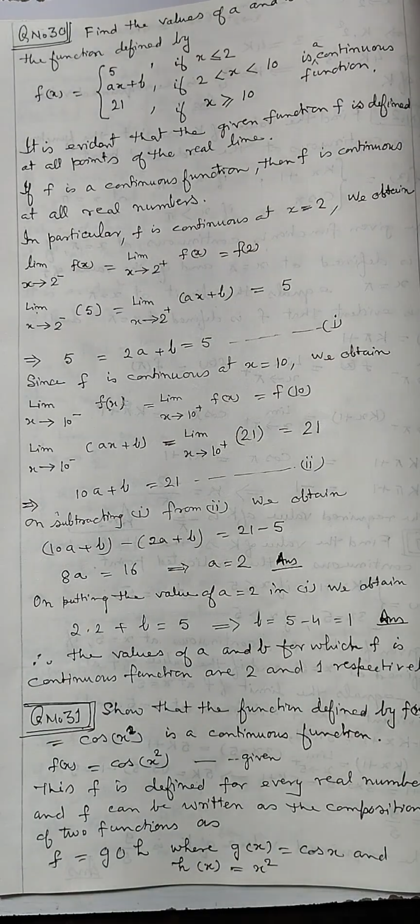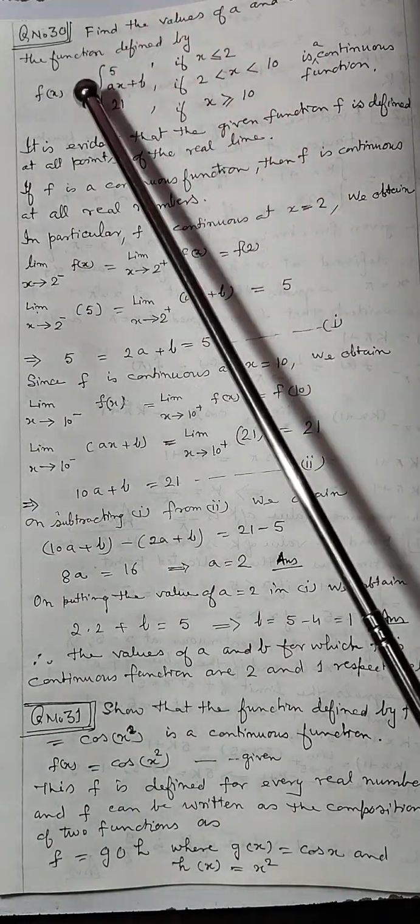CBSE Mathematics Class 12, Exercise 5.1, Question number 30.